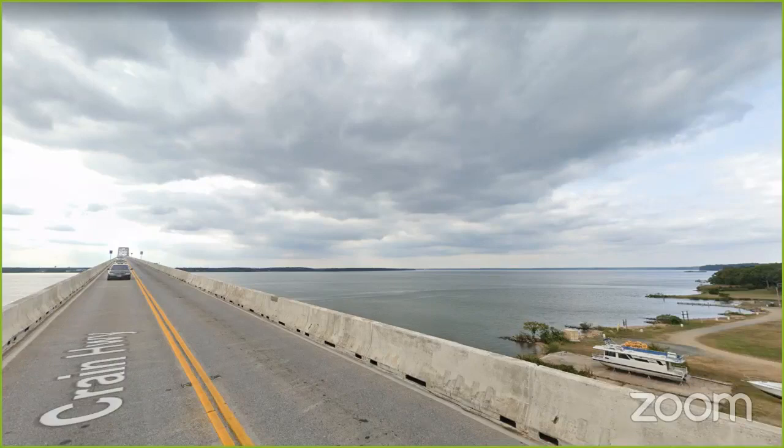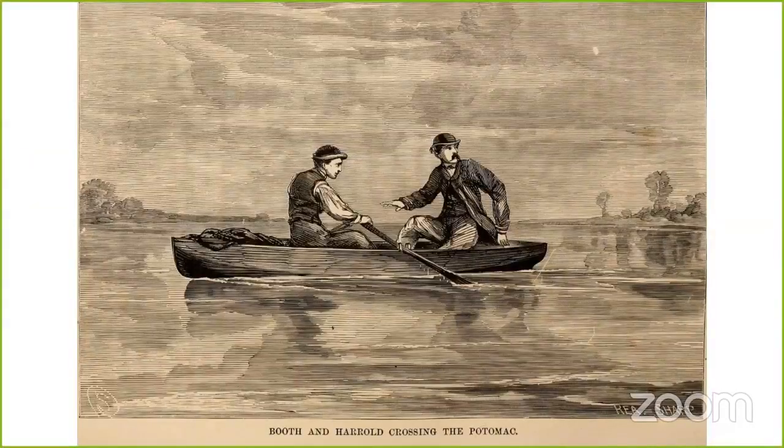But there was no bridge here at this point in time, so that's why Booth has to cross by boat. And it's really dark out at this point in time. Again, there's not a lot of development out there, particularly back then. So Booth and Harold are going to take this rowboat that they got from Thomas Jones and row across the river from Maryland to Virginia.